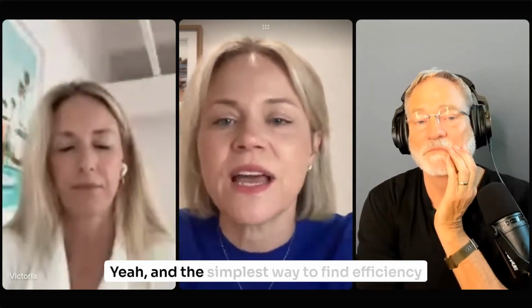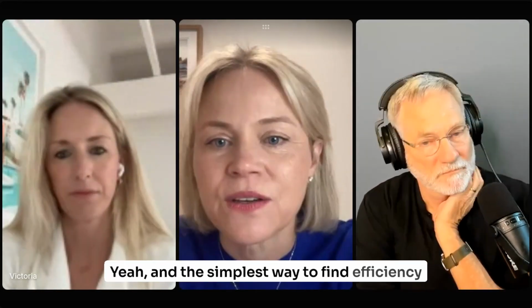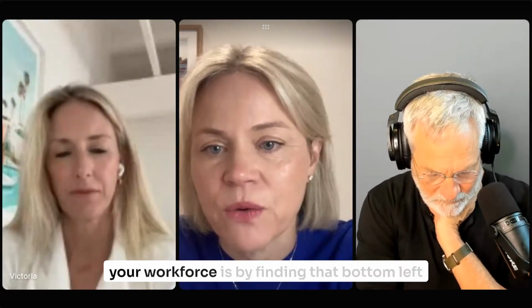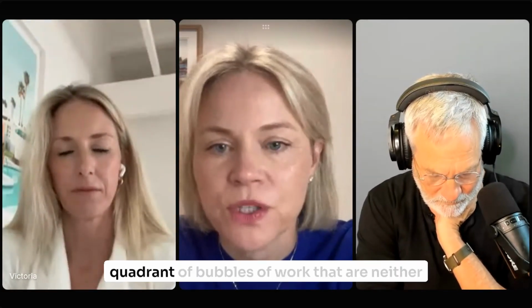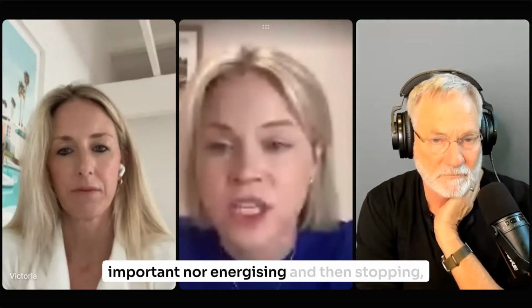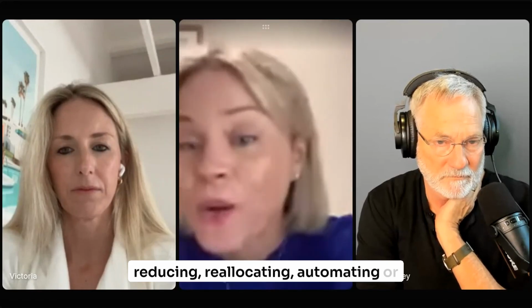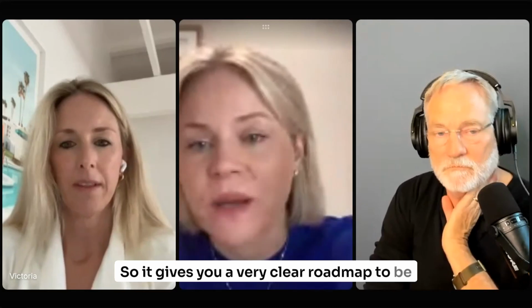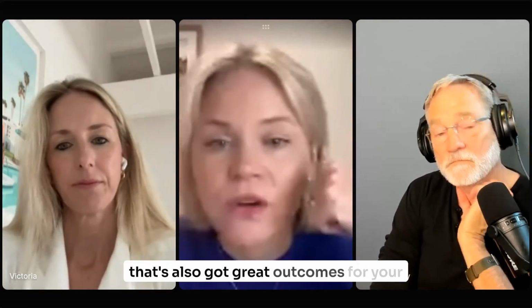So, the simplest way to find efficiency opportunities and how to inspire and motivate your workforce is by finding that bottom left quadrant of bubbles of work that are neither important nor energizing, and then stopping, reducing, reallocating, automating, or outsourcing that work. So it gives you a very clear roadmap to be more efficient. That's also got great outcomes for your people.